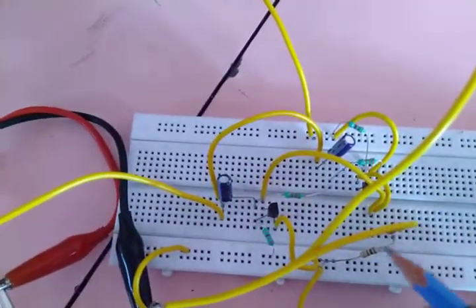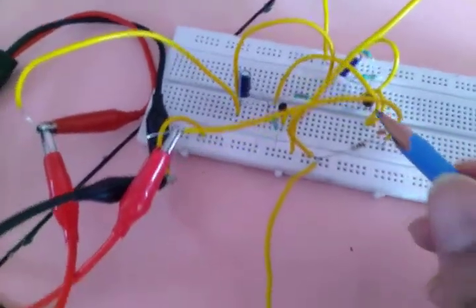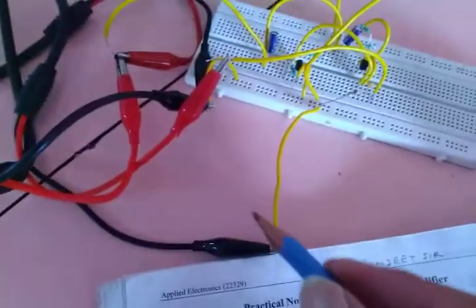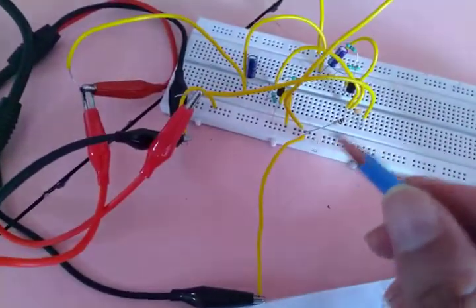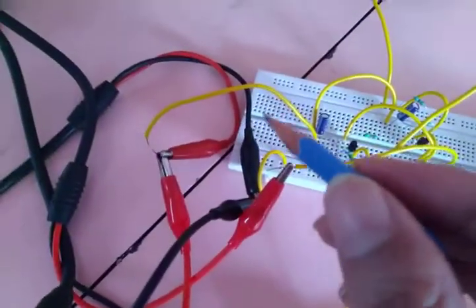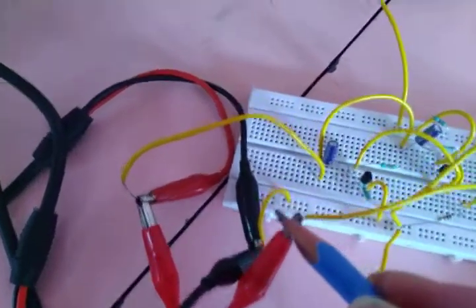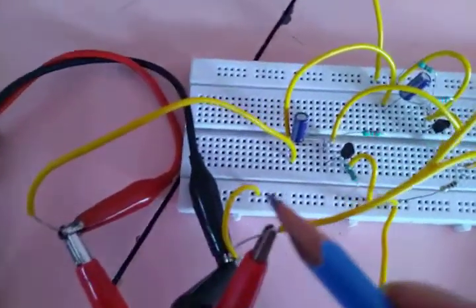So this is the 1 kilo ohm resistor, and we have connected the second channel of the CRO across the load resistor, and input is connected to the base of the transistor with respect to the ground, the black crocodile clips here.